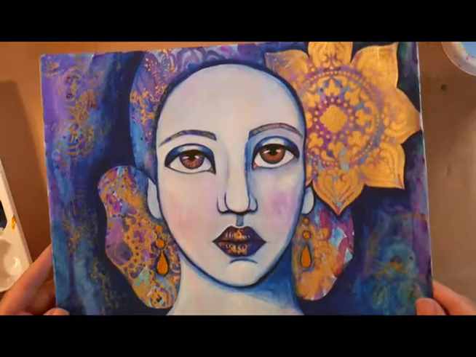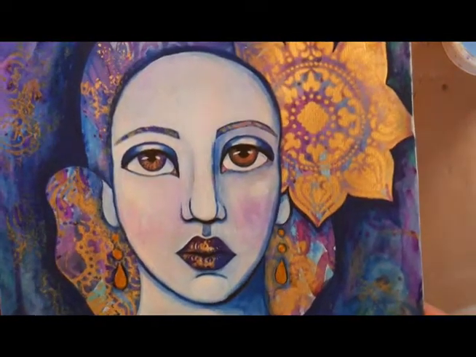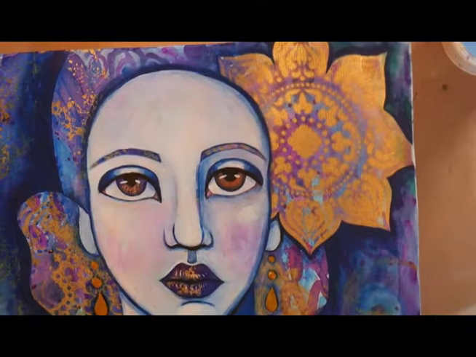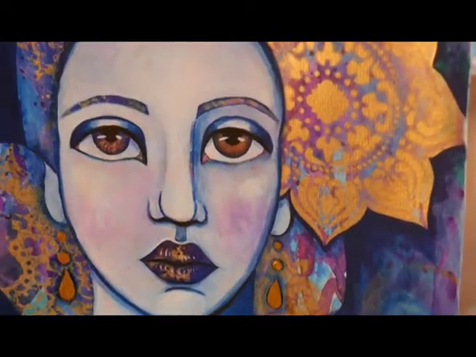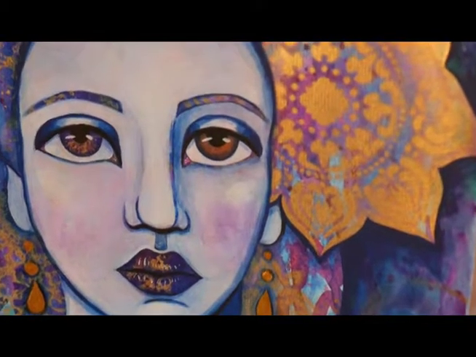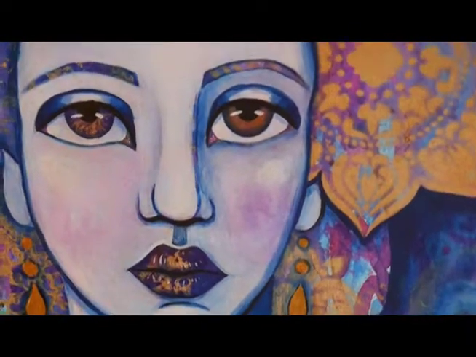So I added some blue around the edges of the earrings. I don't know, that part didn't get filmed, but they definitely needed to show up a little more, so that was with the blue acrylic paint. I feel like she's finished, and I love her.